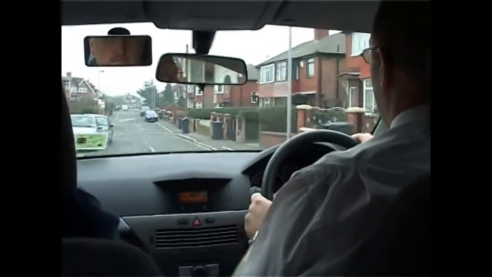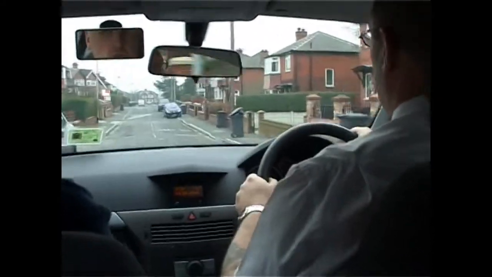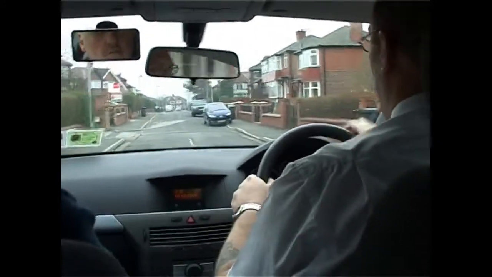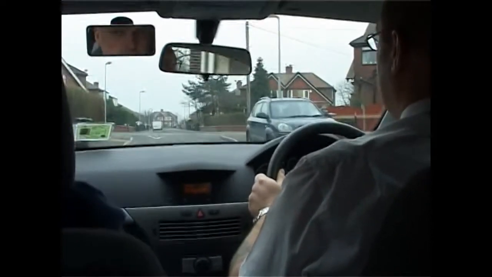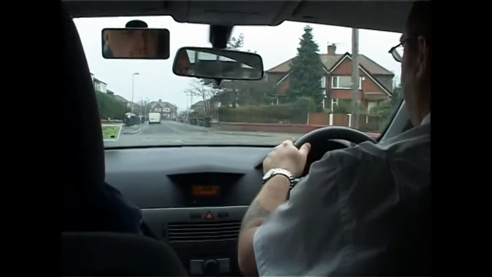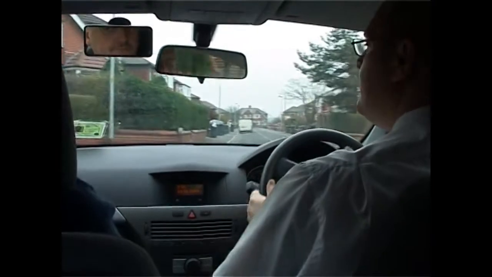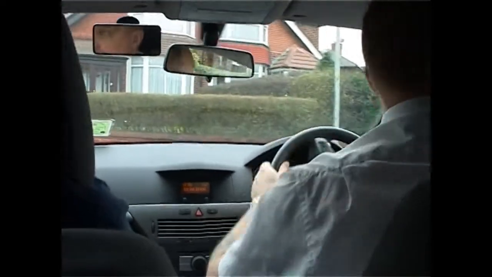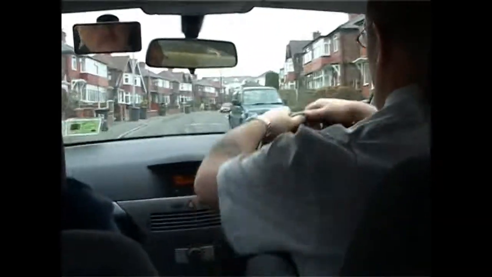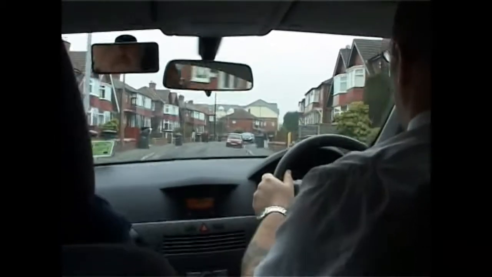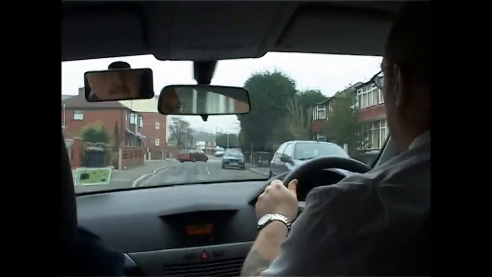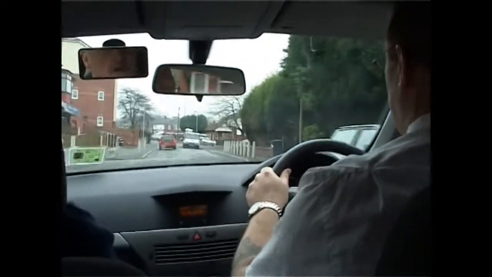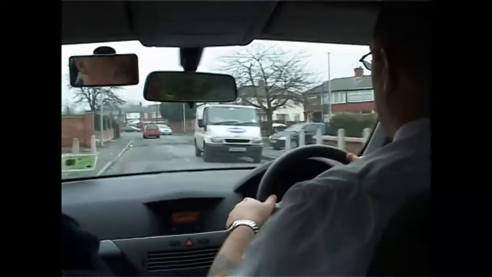At the crossroads, we'll turn left. Okay, Mark, we're going to take the second road on the left. Just remember what we said about the signalling, the timing. Yeah, we've gone past that one now. Okay. That's good. Okay. When we get to the end of this road, we're going to be turning left, and then at the mini roundabout, turning right. Okay. So at the end of this road, Mark, I'd like you to turn left, and then at the mini roundabout, we're going to be turning right.